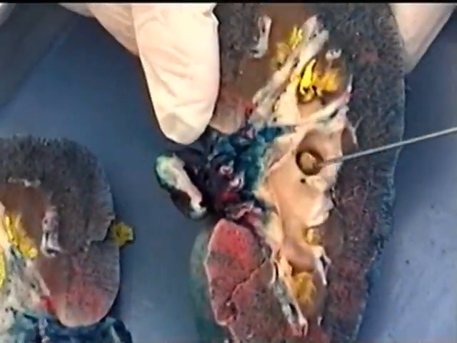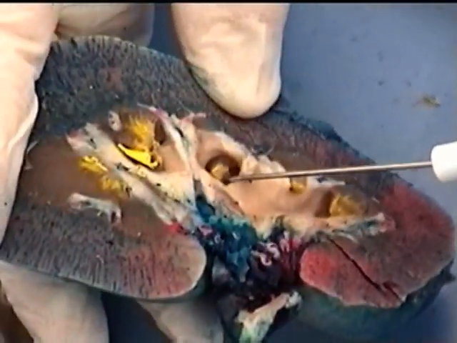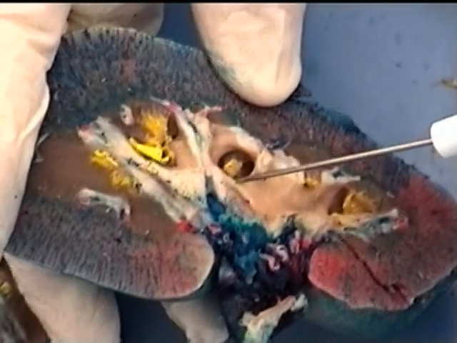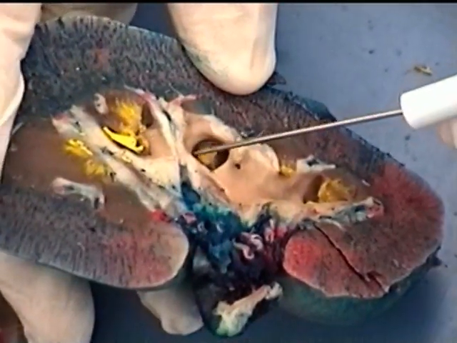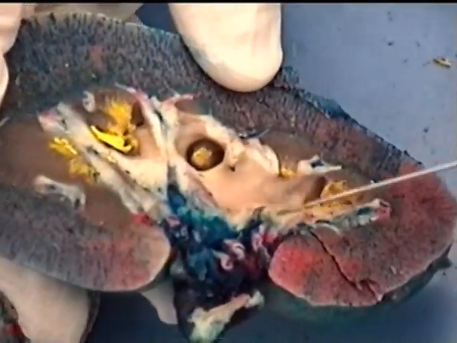And then this is kind of a cool, what we're seeing here is a renal papilla, which is the end of a renal pyramid, and this was the minor calyx associated with it, the round thing that we're looking in, that was leading to this major calyx that we're seeing.